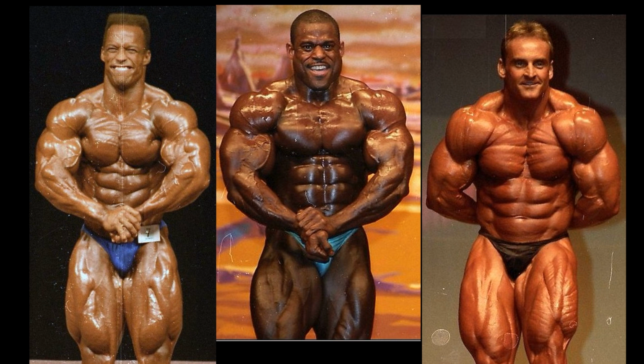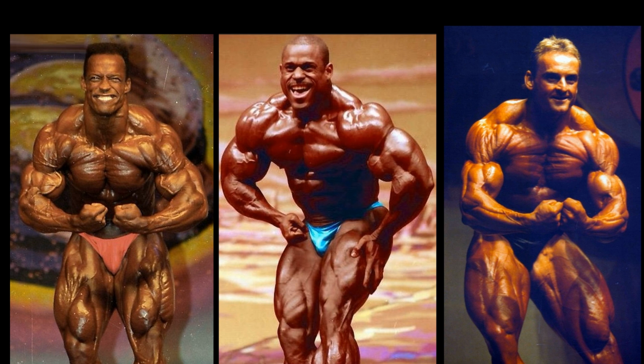Vince Taylor and Shawn Ray, man, Vince is bigger. Shawn's a little bit more harder and grainier. Ooh, this is a tight one. Fortunately, we have the crab position of the most muscular, and this makes it a little bit easier to decide. Vince Taylor probably coming in dead last in this one. Andreas, pretty good indeed. And Shawn Ray seems to be the cream of the crop of the most muscular shot.